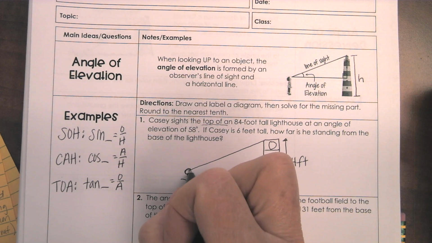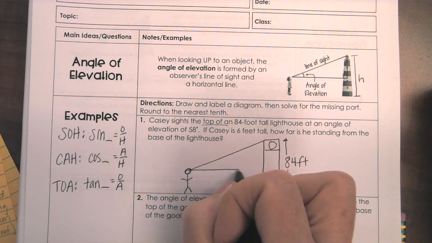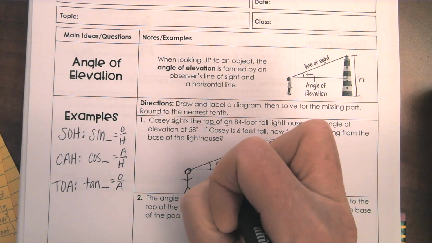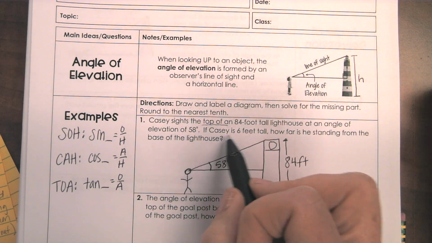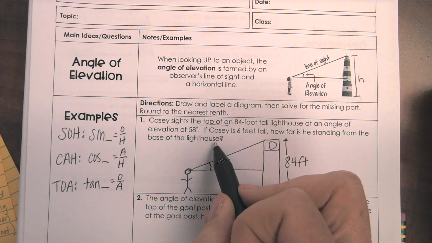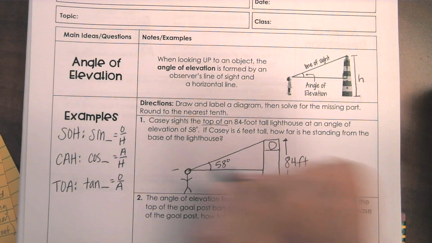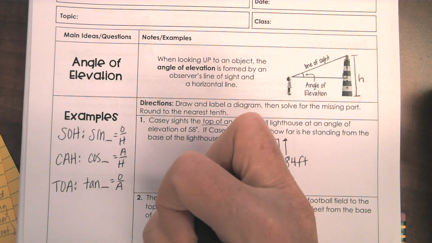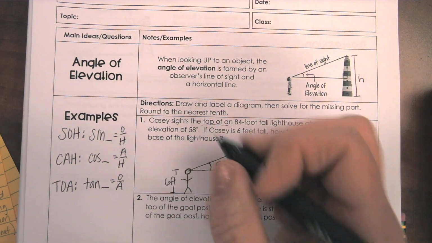Now remember, that means there is a horizontal line here, and they've just told us it is 58 degrees. Now, if Casey is 6 feet tall, how far is he standing from the base of the lighthouse? So I know he is 6 feet tall, so I'm going to put 6 feet, and that is this height right here.